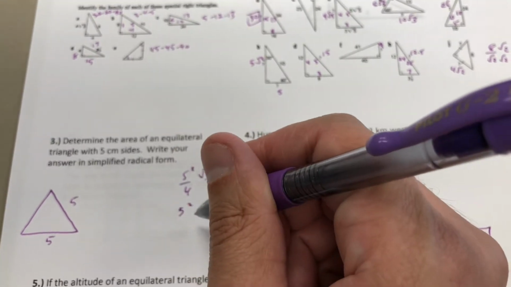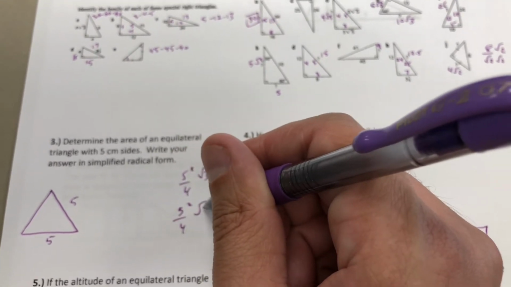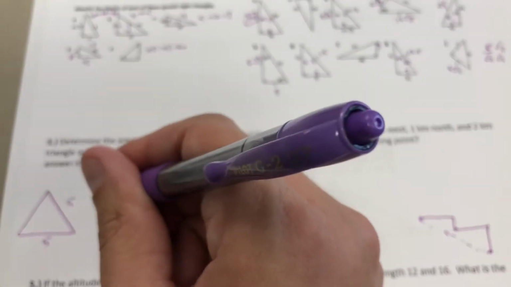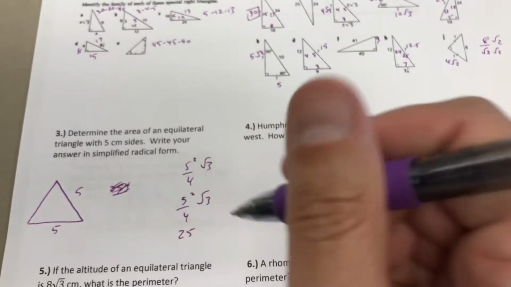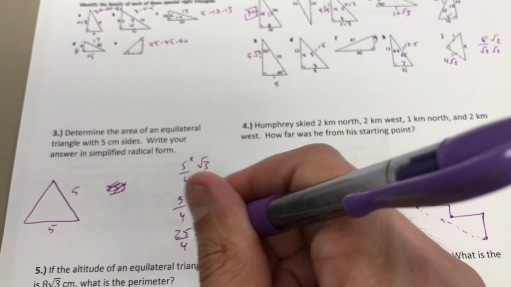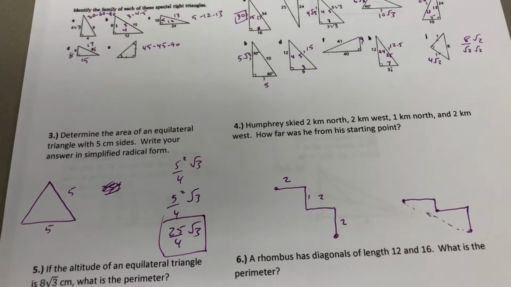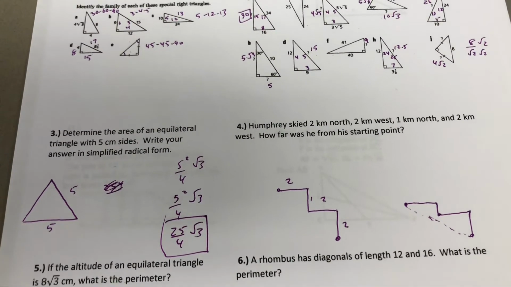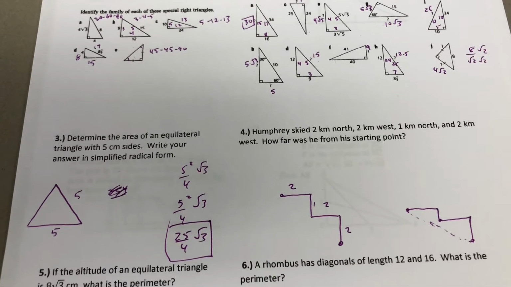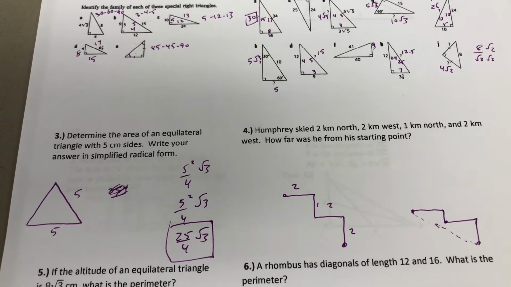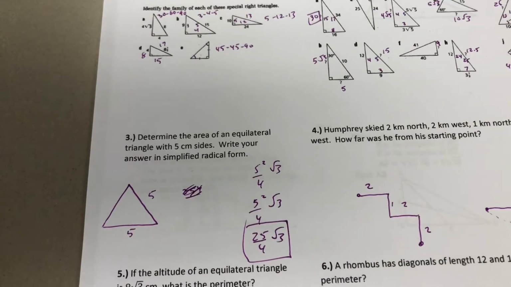5 squared over 4 radical 3. That's just going to be 25 fourths radical 3. That can be written a couple of different ways. 25 fourths, that's the same thing as 6 1/4, for example, radical 3.